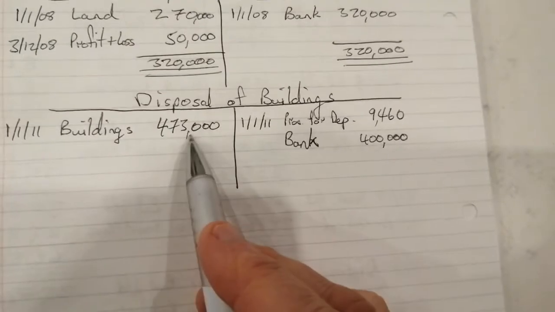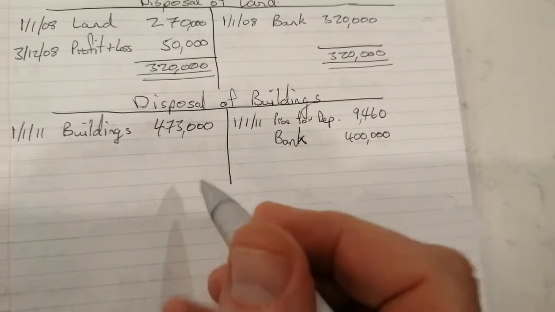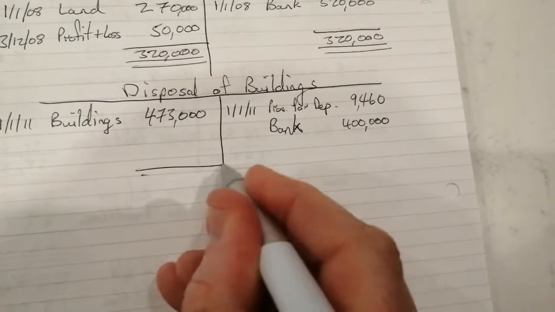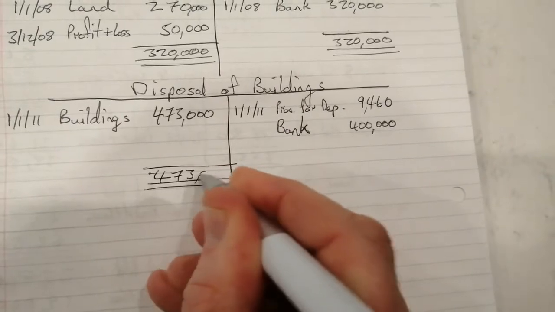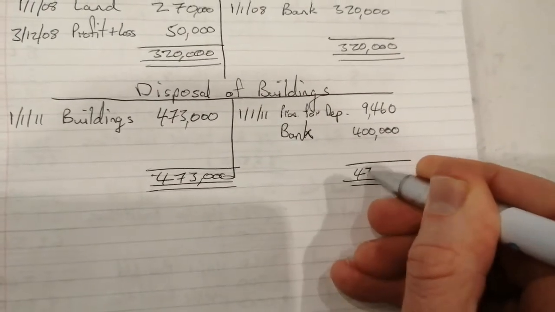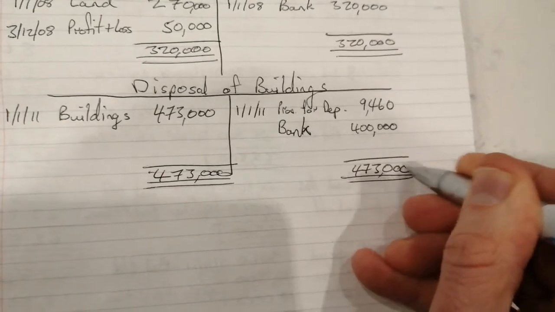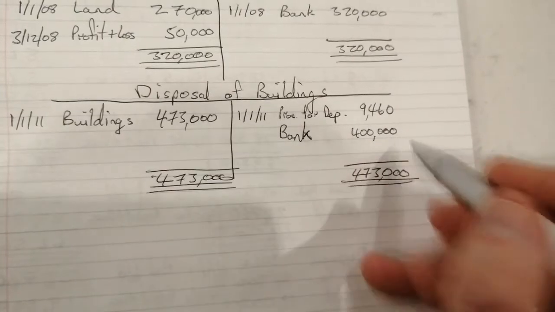So we can see 473 against 409,460. This is the bigger side this time. So the total is going to be 473. This has to have the same total, and we have to put in here whatever the difference between this side and this side is.